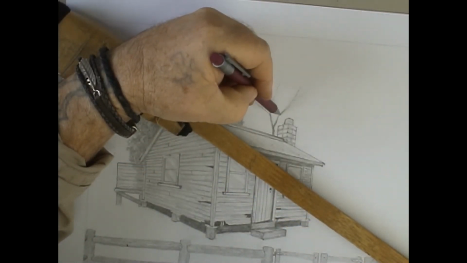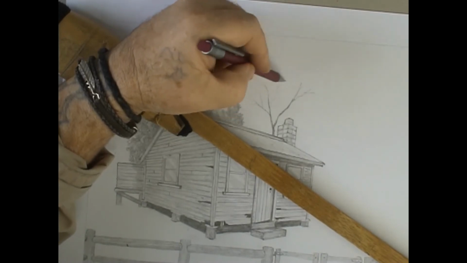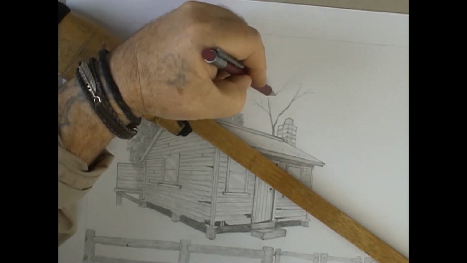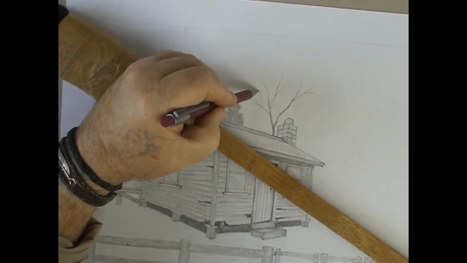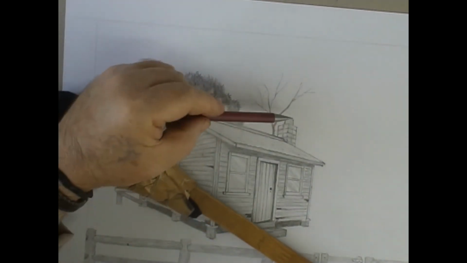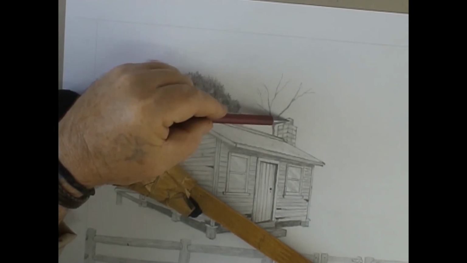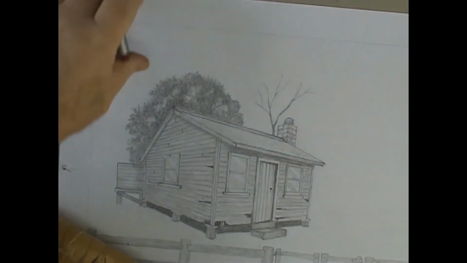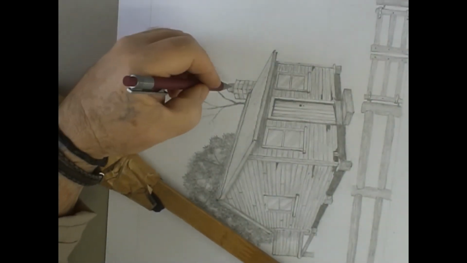So just doing that in lightly, just to put it in there. And I'm thinking of doing this drawing. I'm using it also to do a comparison, or even a versus, like between drawing in graphite and drawing in ink.